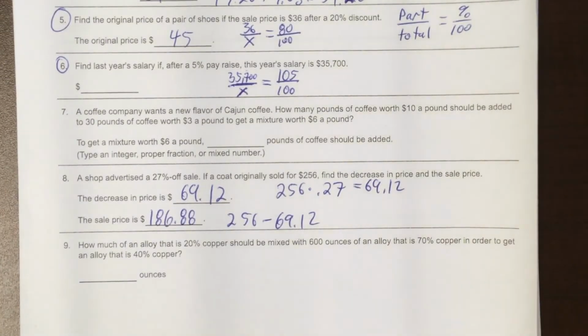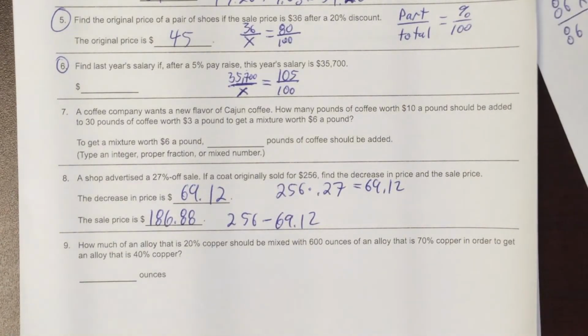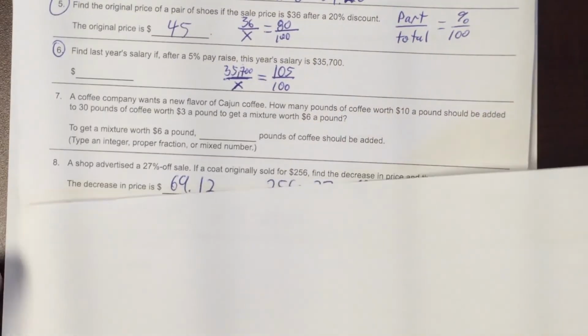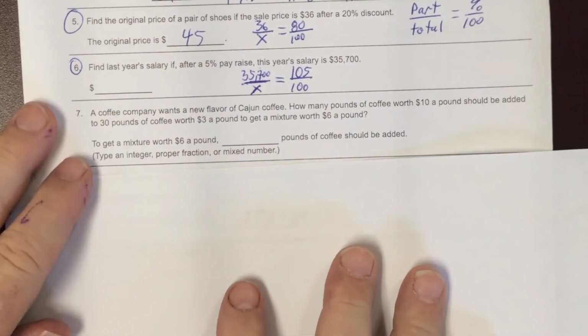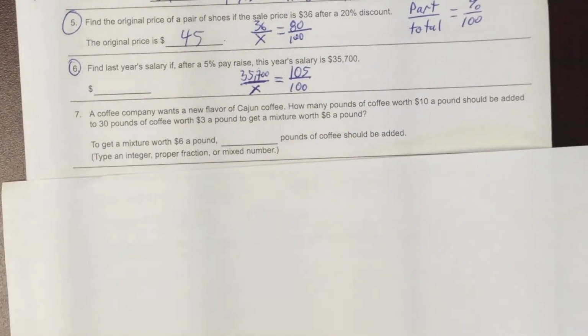What they're asking for in 7 and 9 is what we call a mixture problem. We'll probably get some more practice on this in class at some point, whether it's for the midterm or the final, but these are questions that you should be familiar with.